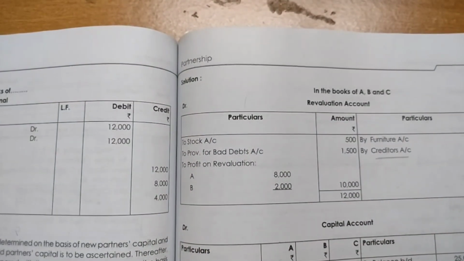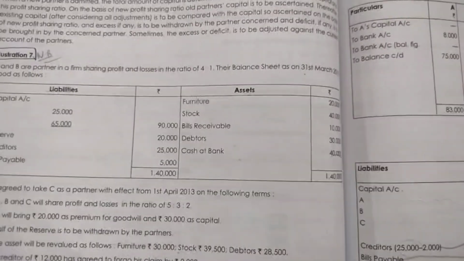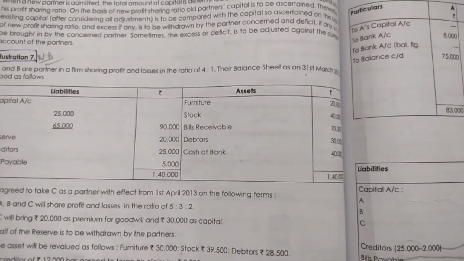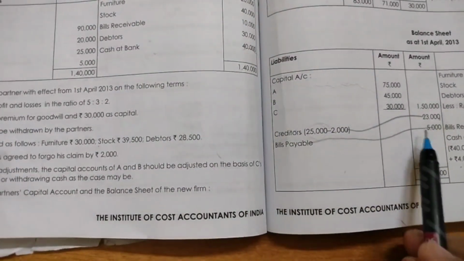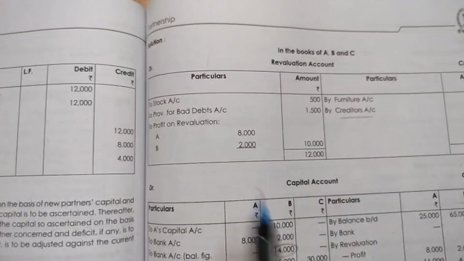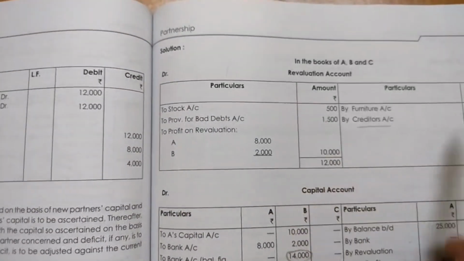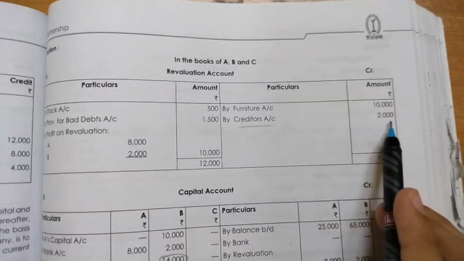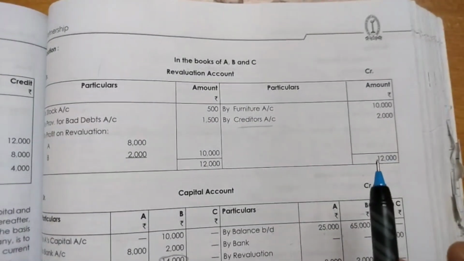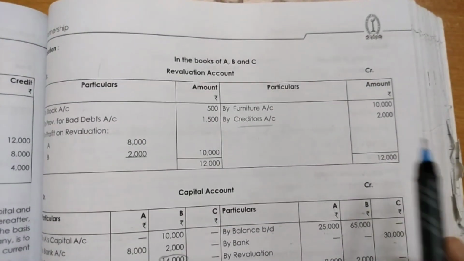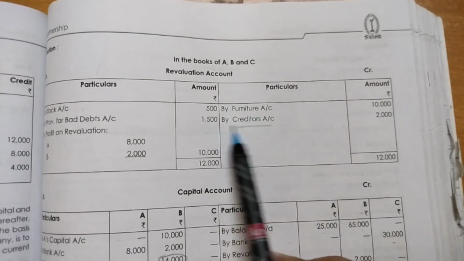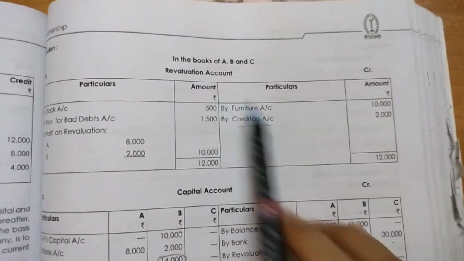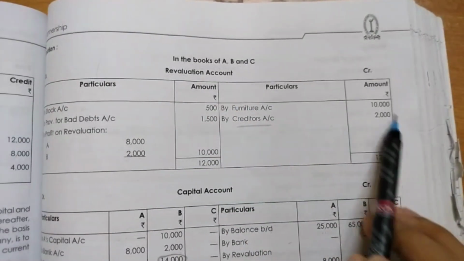And this creditor thing, right? From the creditors' 25,000 we have to subtract this 2,000. That's what they are saying. The rest of the amount we have to write in the balance sheet. You can see here, right? Yeah, 23,000. We'll come to that later. So we are writing that 2,000 here, because creditors are reducing. When creditors are reduced, what will be the journal entry? Creditors account debit to revaluation account. So that's why we wrote it here: by creditors account, it will appear on the credit side of the revaluation account, rupees 2,000.